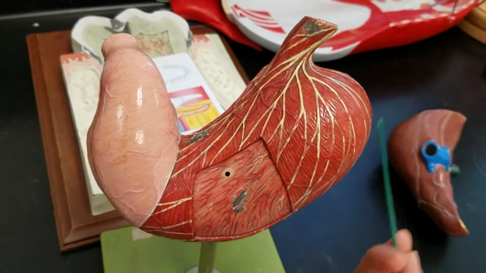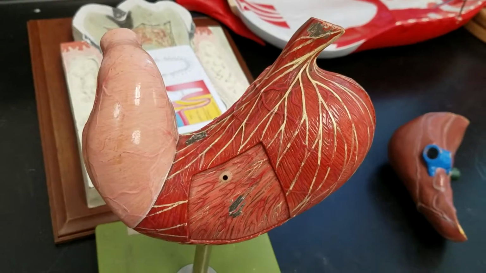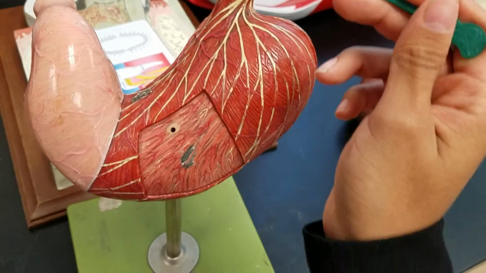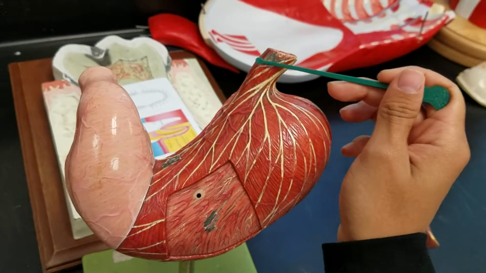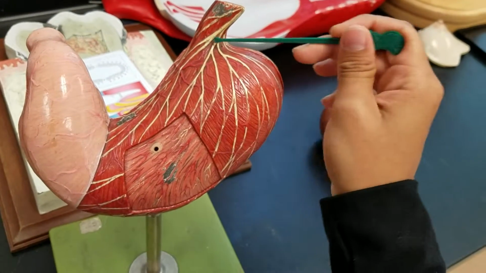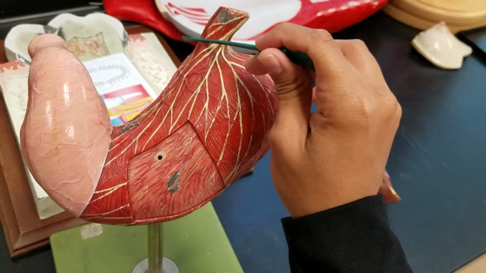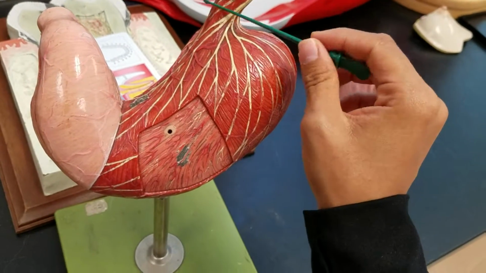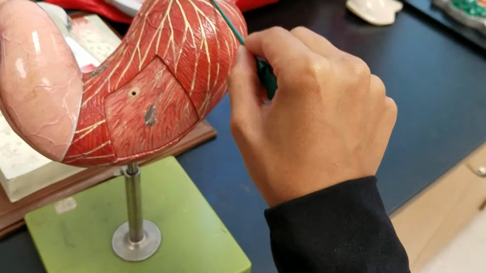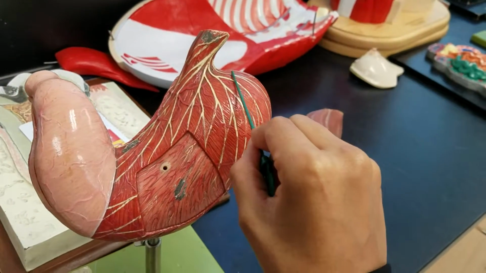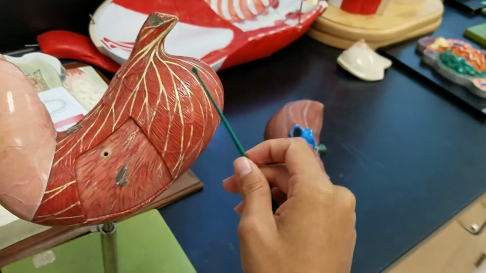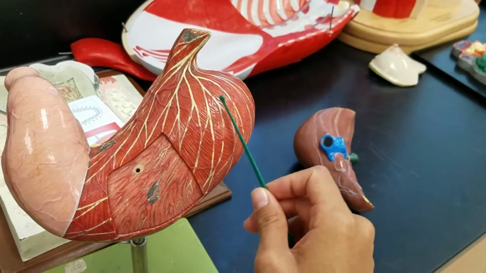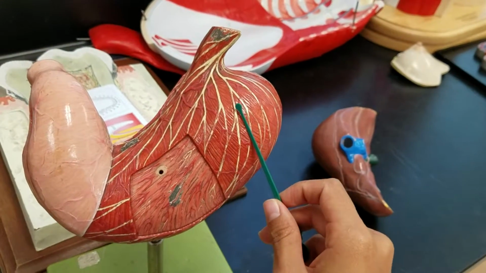So we're looking at the stomach model, and we are going to go over it. Right here is where we would find the esophagus, and then right here would be where the lower esophageal sphincter would be. Next, out here, it would be the fundic region of the stomach. And then these white branches would be branches of the vagus nerve.